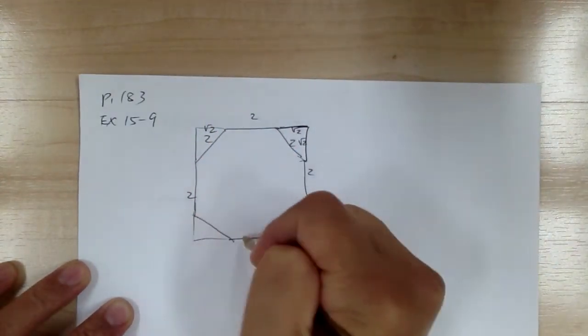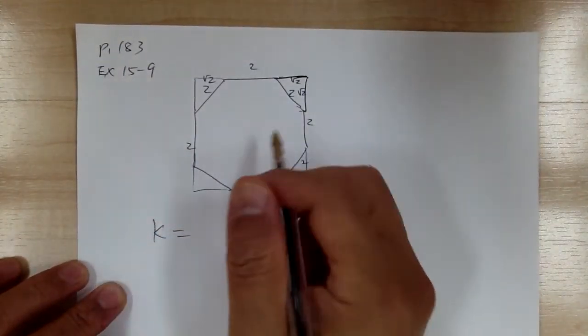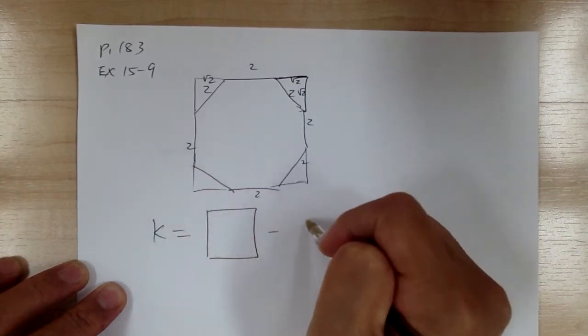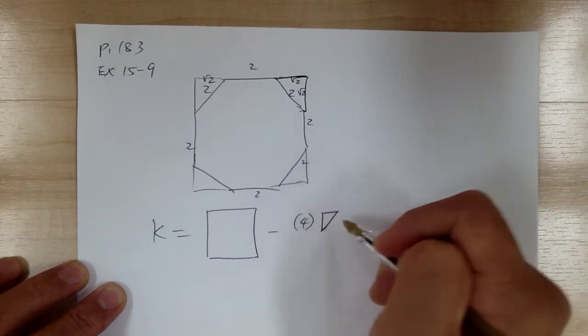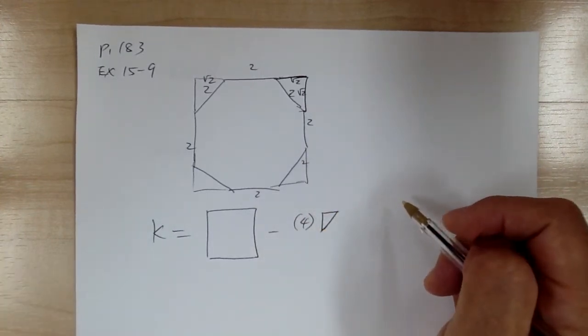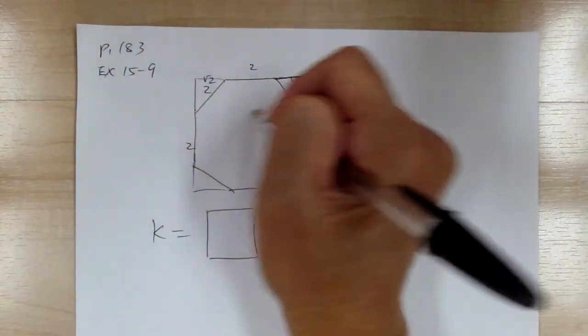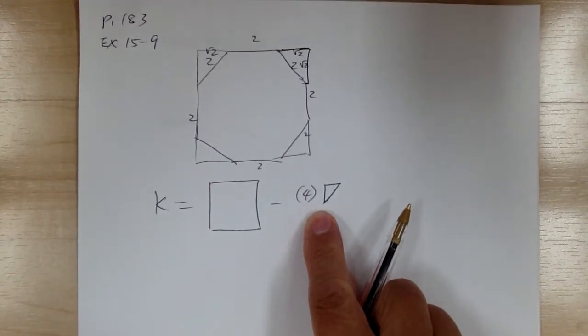Again, there are several ways you can do this. You can have the square minus 4 times the little triangle. That's one way of doing it. Another way is you can slice it up into other little spaces. But I think this is probably the simplest thing to do.